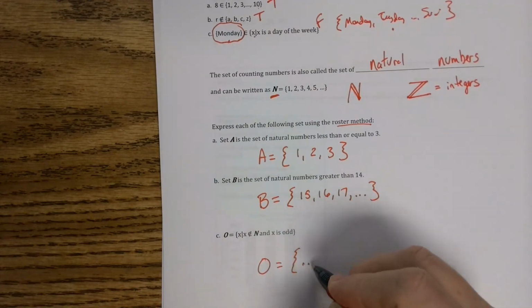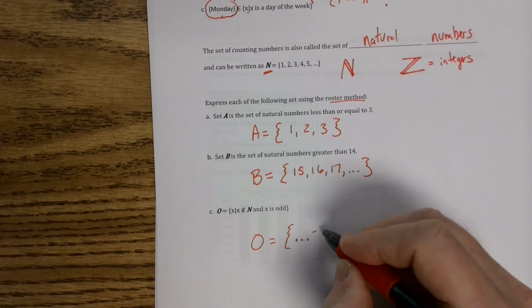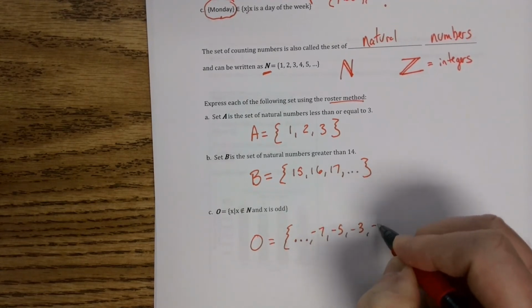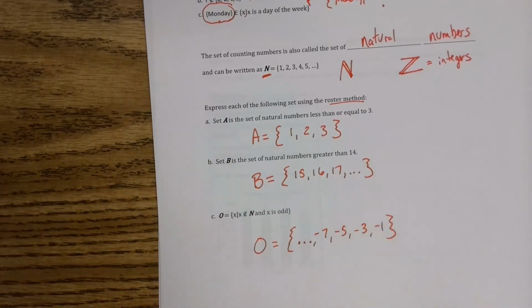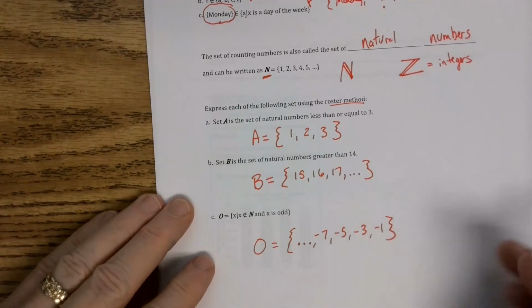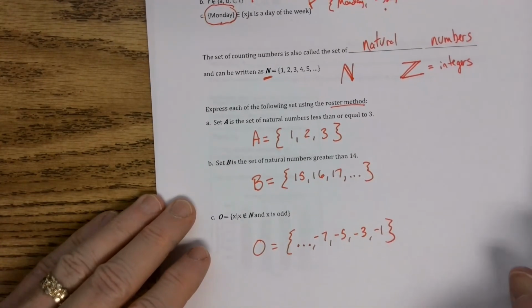I'd go -7, -5, -3, -1, and end it. I'm not sure if I love that. Oh well. That'll work. Okay.